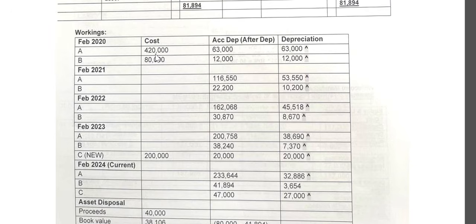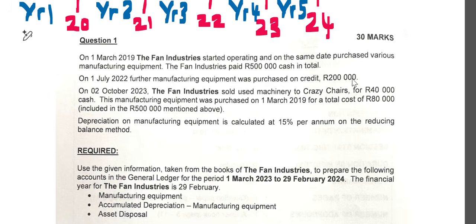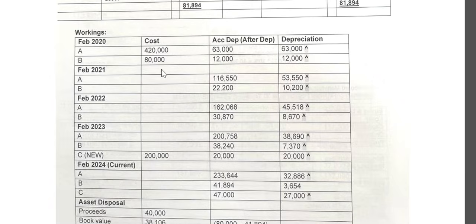Now remember, they said 500,000 Rand worth of equipment was bought, but they give us information where they say that in the 500,000 was equipment B worth 80,000. So obviously there were two pieces of equipment, or maybe more, but they tell us that the one is 80,000 and the rest will be 420,000. So in your workings, that's how they get 420,000 and 80,000.